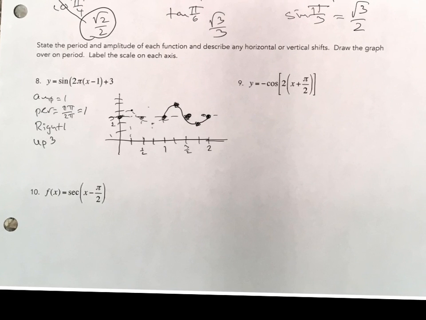Number 9, we're doing a cosine, but it is reflected. We do have an amplitude of 1. Period is 2 pi over pi. Oops, sorry, 2 pi over 2. So the period is pi. We are going to reflect this, and it does not move up, but it does move left.